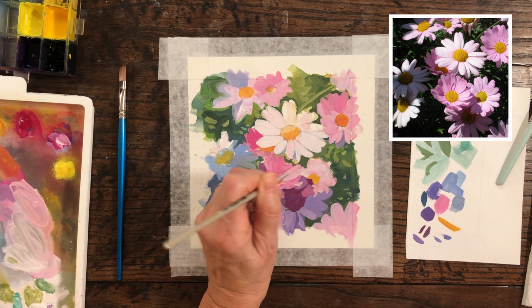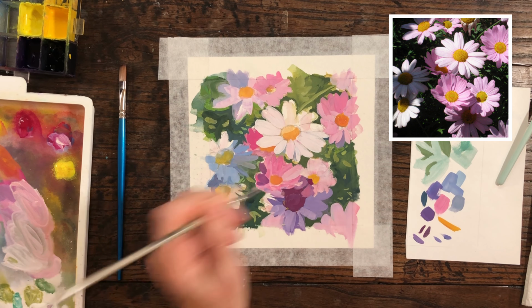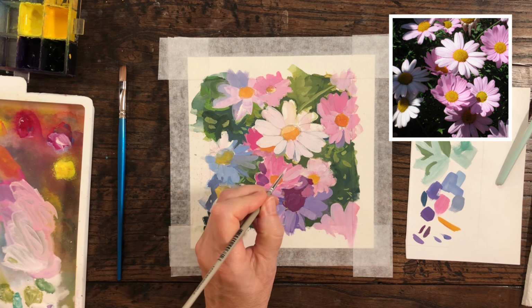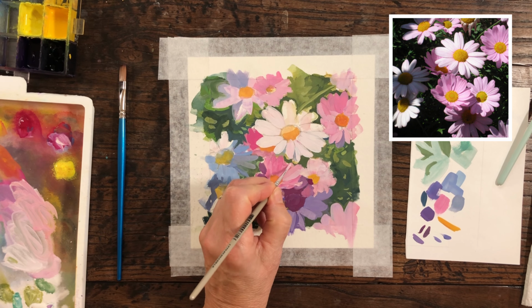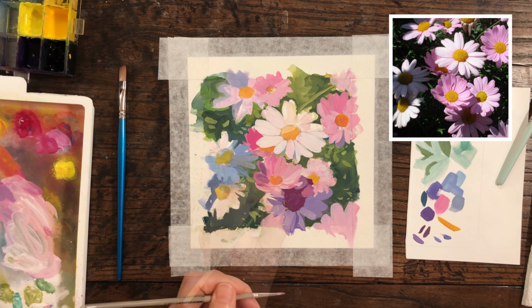I like working on each of the petals within the flower. I like to make sure that I'm getting the right value, and also to define them a little bit.